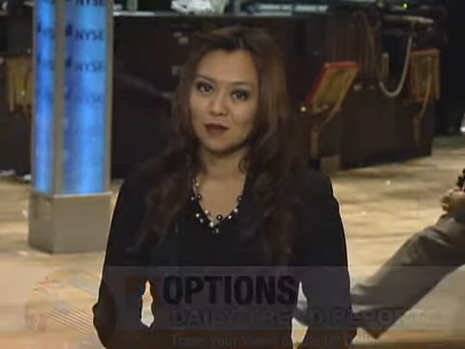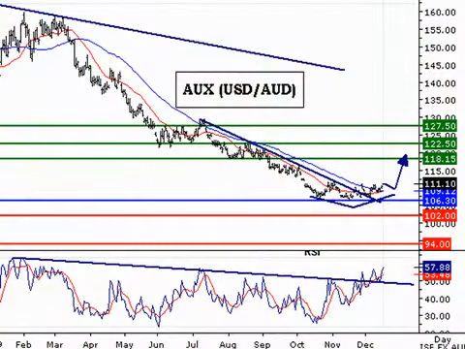Now let's take a closer look at the major FX option pairs in your daily trend report. First of all, we will start out by looking at the AUX, which is the US dollar against the Australian dollar. In the short term, it is turning up, and the pair is shaping a rounding bottom, which does call for a bounce. The preference of Trading Central analysts is long positions above the pivot of 106.30, with targets standing at 118.15 and 122.50 in extension.